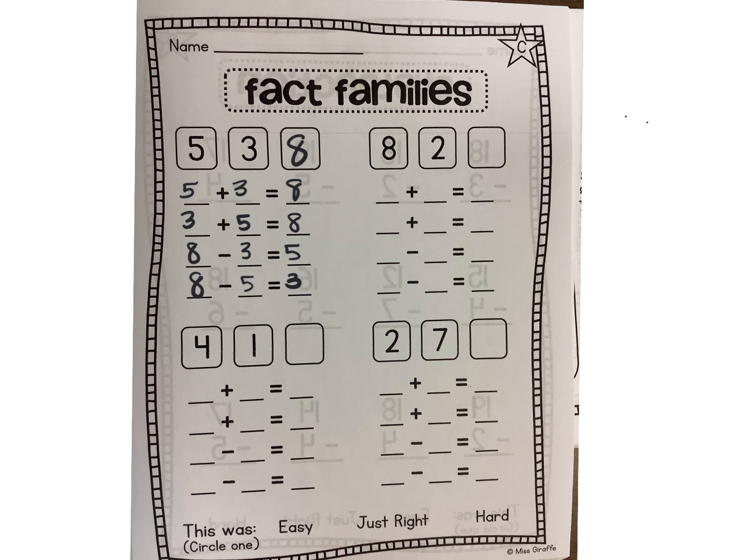Okay, so 8 and 2, those are 10 friends. So we don't even need our number line because we know those make 10. So our whole is going to be 10. So we do 8 plus 2 is 10. And then I flip-flop my fact and I put 2 plus 8 is 10.